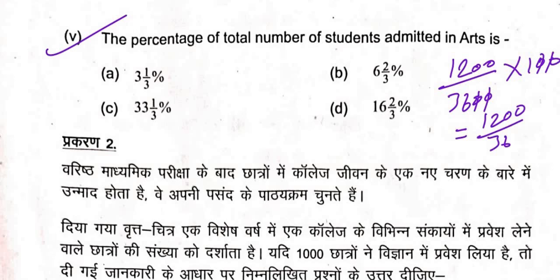Using the cancellation method, 12 3s are 36, we will cancel it. That means above it will be 100 and below it will be 3. So it will come 100 upon 3%. So 100 upon 3% will be written as 33 and 1 by 3%. So option C will be the correct option.